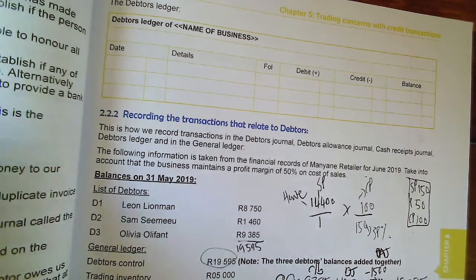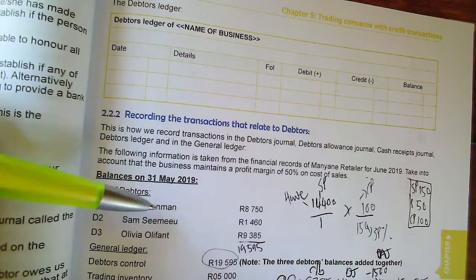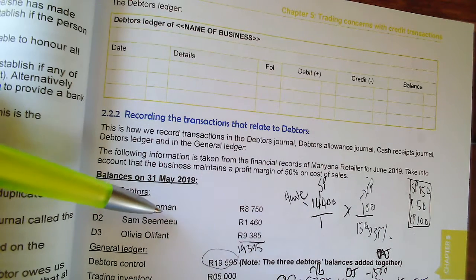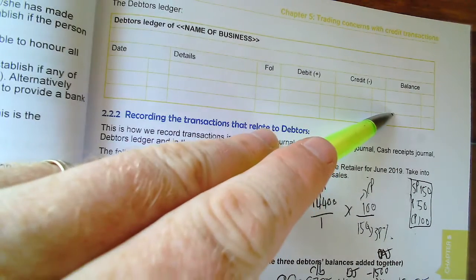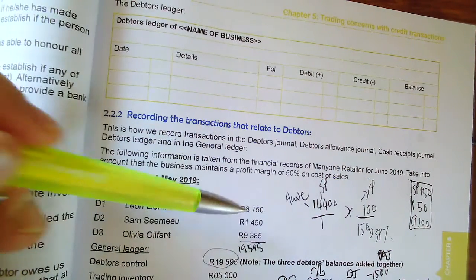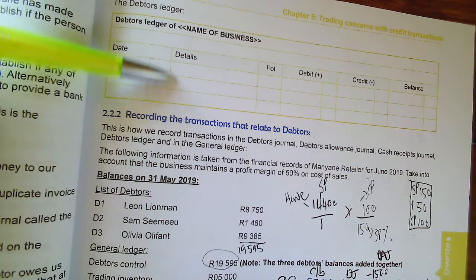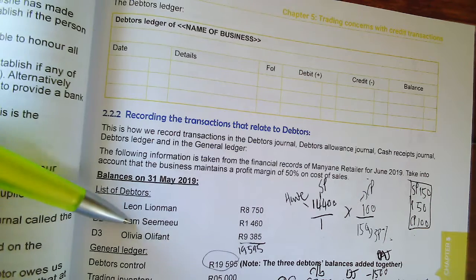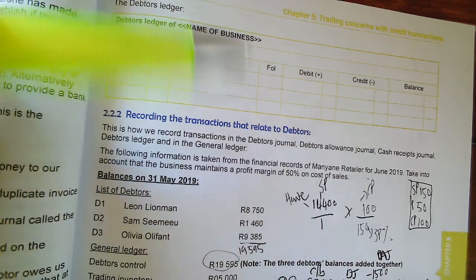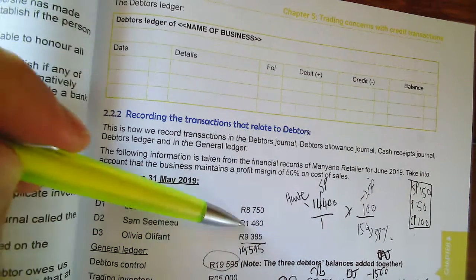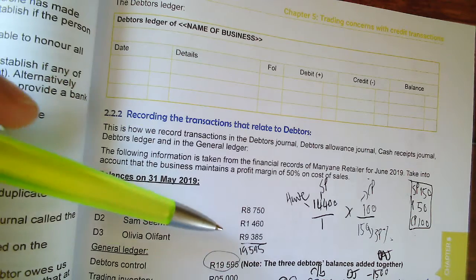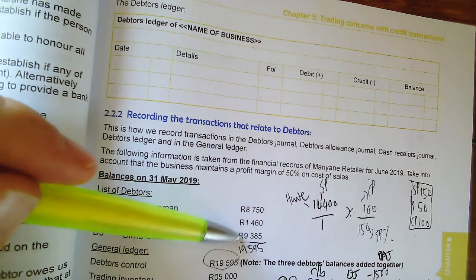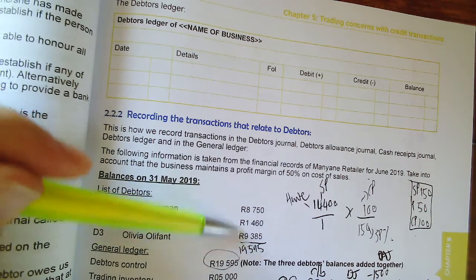So let's say this was Mr. Lionman, like in the example below, and then the final total would have been 8,750. Then there will be another account in the debtors ledger for Mr. CMU, and another account with that total at the end, and another account for Mrs. Oliphant. And that will be your debtors list, where you just put the final total down.